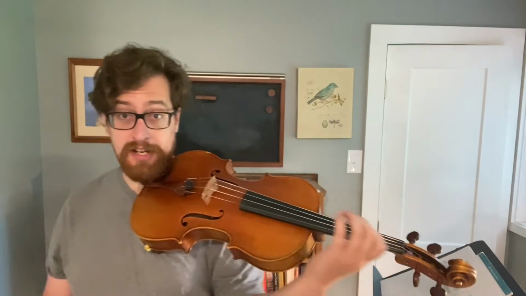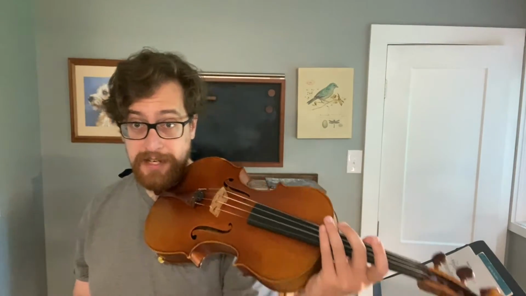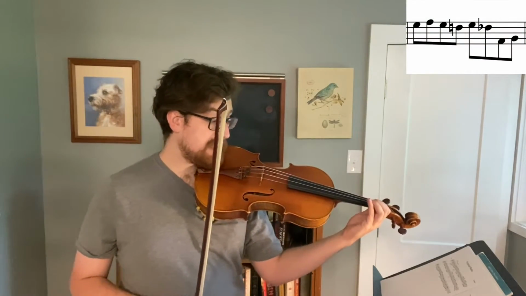There's one spot on the C string in third position. In third position, that's going to be a 3-4 finger pattern, although we don't actually use the fourth finger. The important thing to remember is just that we have a whole step between 1 and 2 and then 2 and 3. One exception to our key signature is the accidental in measure 10.